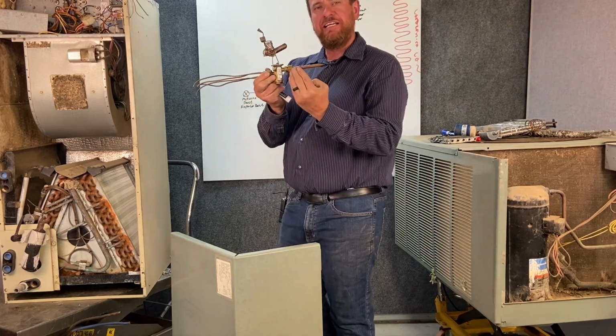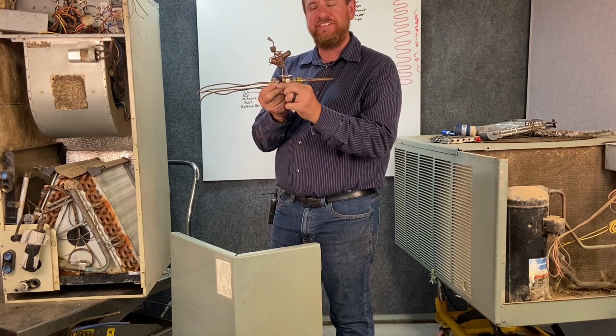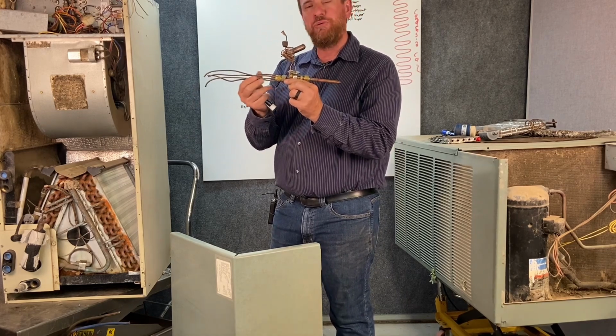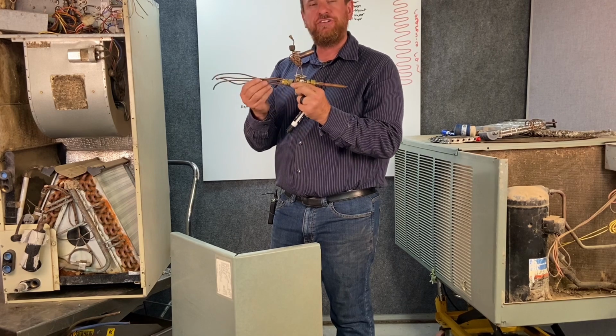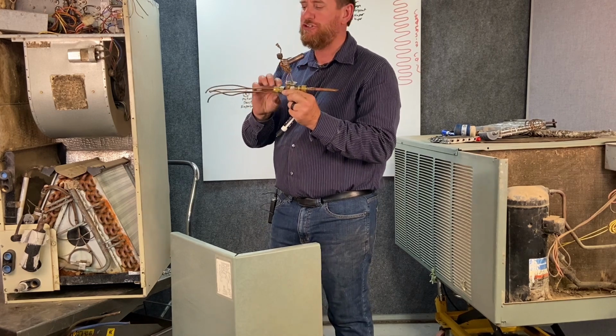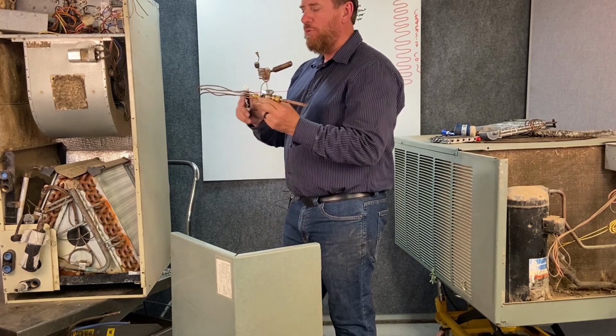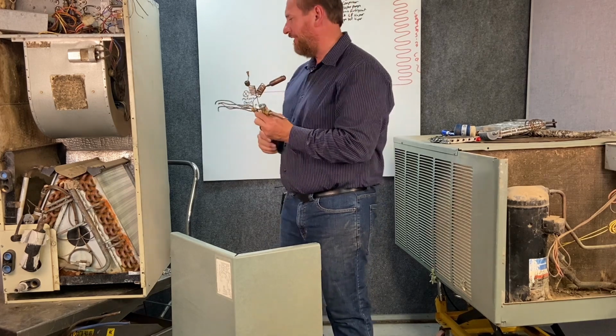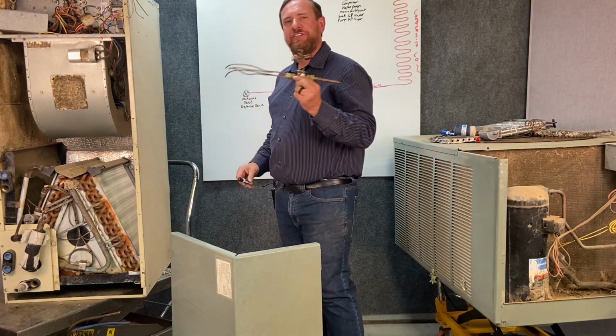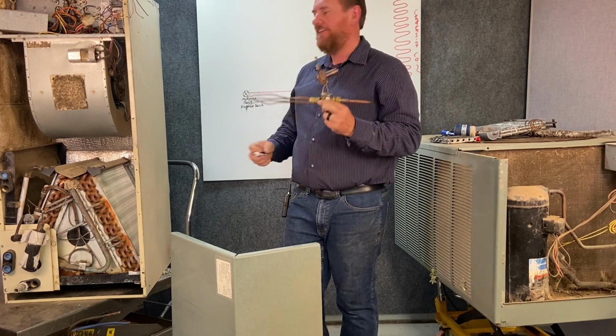We have our liquid line coming in. We have our metering device in this example. And here we have multiple little lines coming out. These are called distribution tubes, and they're distributing refrigerant to multiple locations. We'll go into a little bit more detail about these too a little later on. But it's a metering device, also called an expansion device. And it has a few jobs here.